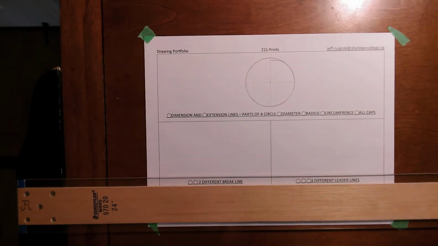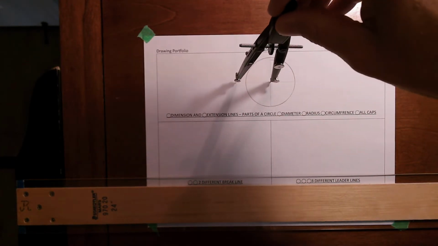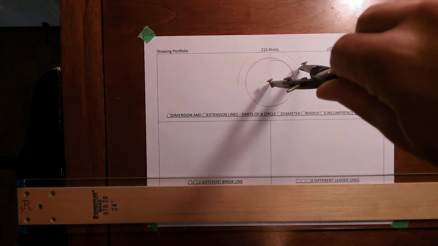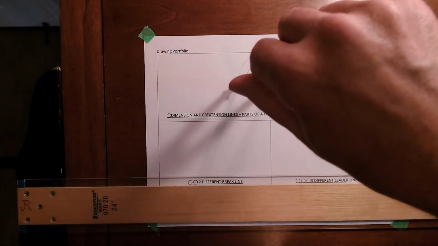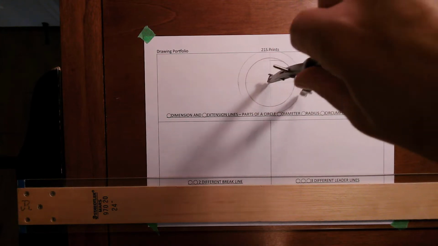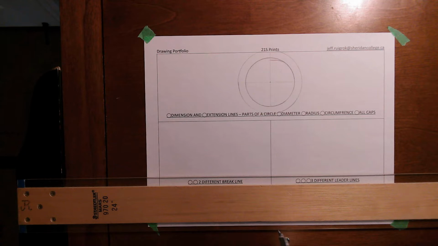So there's our circle. We can, of course, open it up and put in the circumference as well, just to mark it. This would be a much lighter line. Something along those lines. So that's our basic circle.